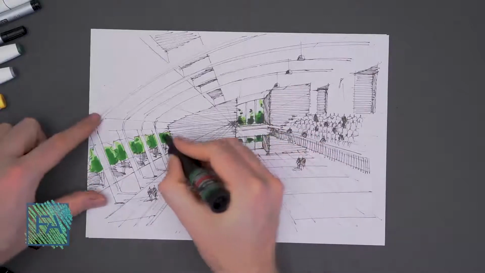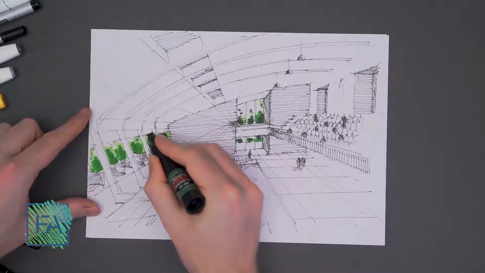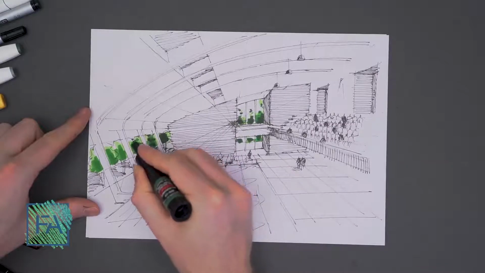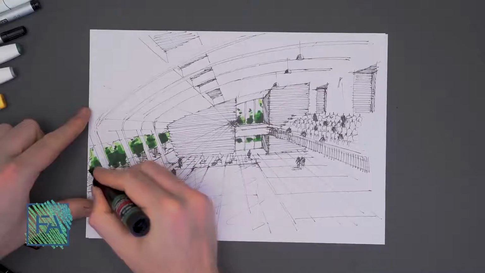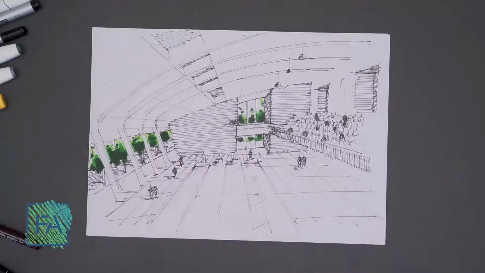If you remember, in markers, you always move from light to dark. Whether you want to use color pencil, marker, whatever, move from light to dark.